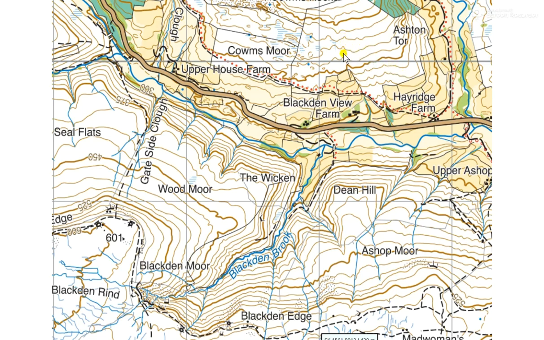Now we might look at it. What about this kink in the contours there? Is that it? Or what about this single little kink in the contours there? Is that it? So let's look at these kinks in the contours first, going up the hillside above this corner of this field system.